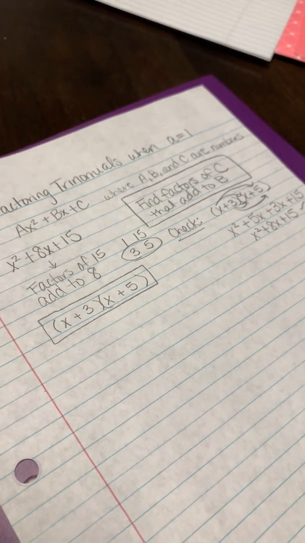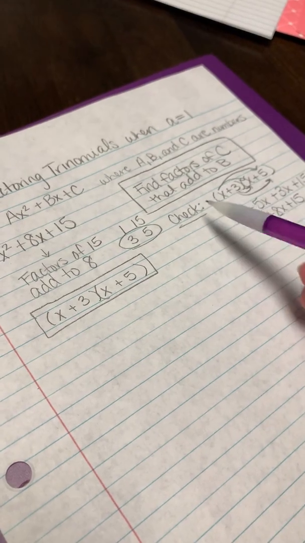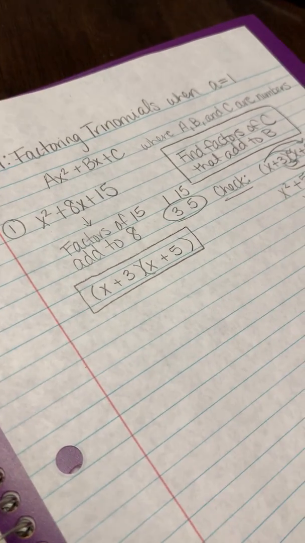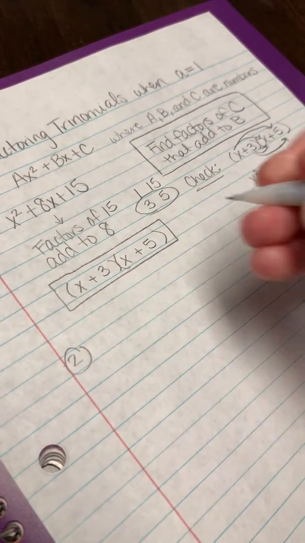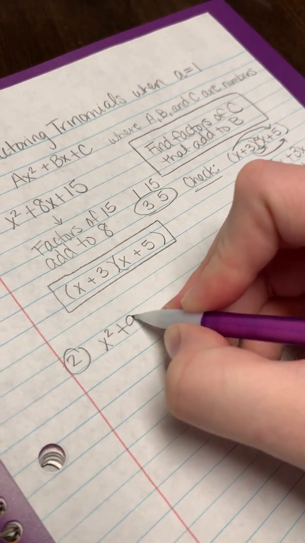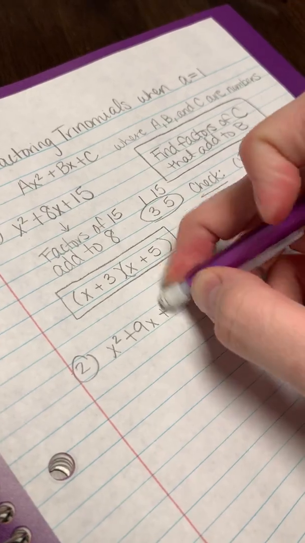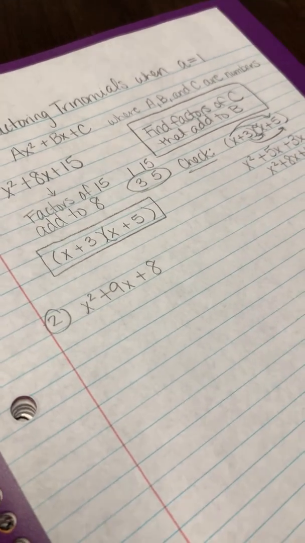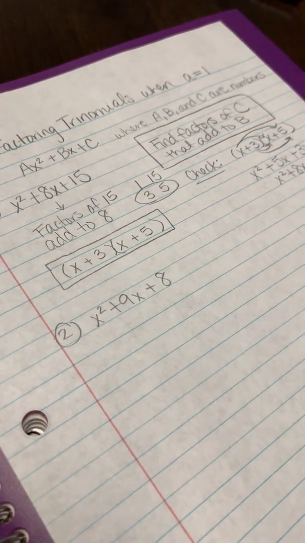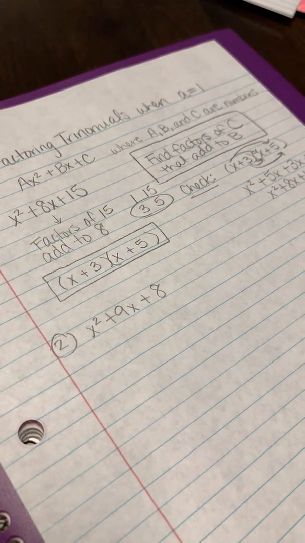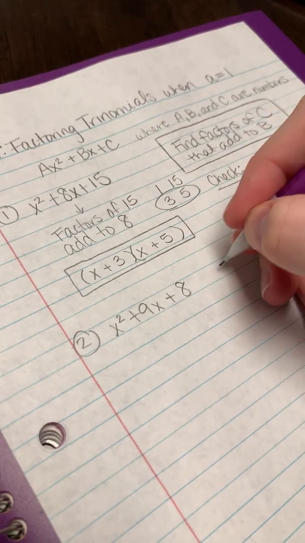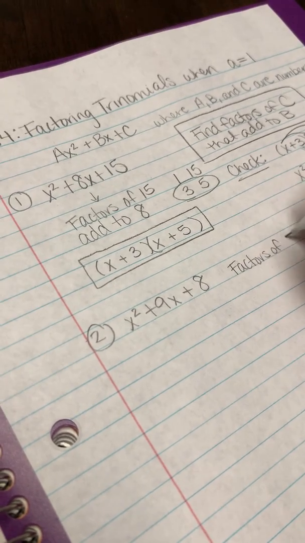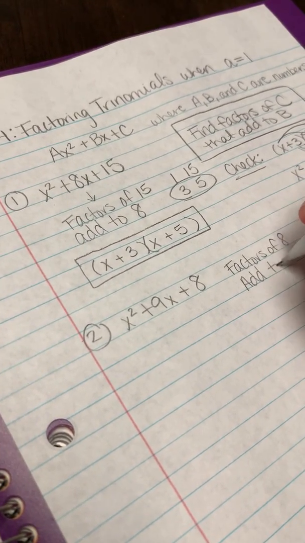And so factoring and multiplying are opposites of each other. But this is the key. You're finding factors of c that add to b. Let's try the next one. x squared plus 9x plus 8. x squared plus 9x plus 8. What is the factored form of this trinomial? So again, we're thinking of factors of the constant, or factors of c, that add to b. So factors of 8 that add to 9.